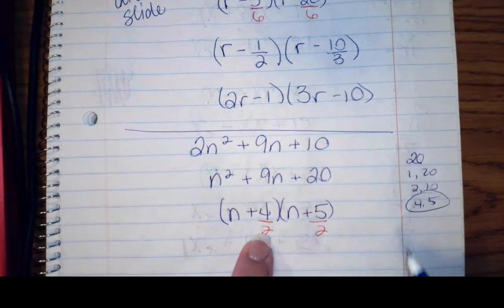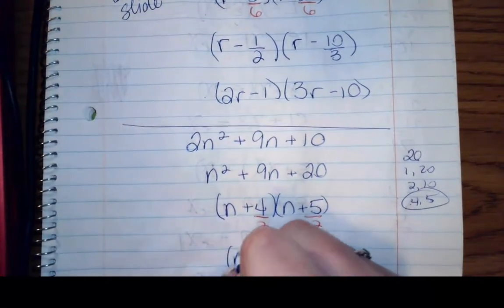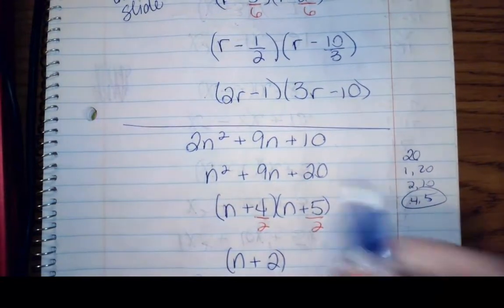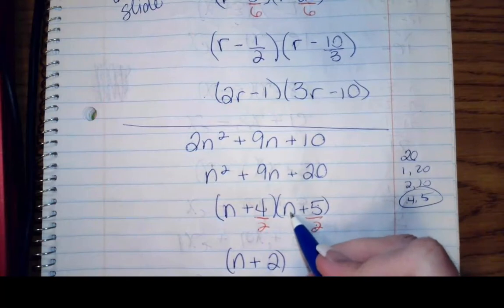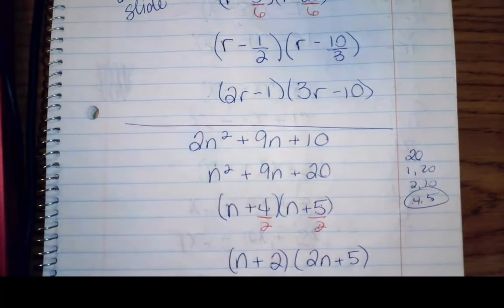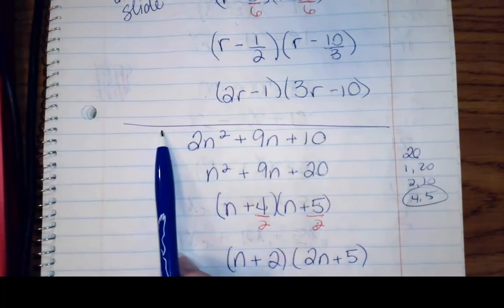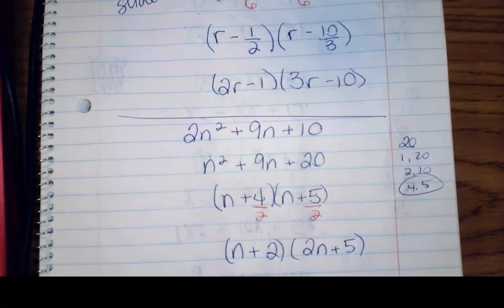If it reduces, reduce it. So 4 over 2 becomes 2. And 5 over 2 doesn't reduce, so slide that 2 back to the front of his set of parentheses. So 2n plus 5. So you just factored this, and you didn't have any scary guessing and checking and all that kind of mess. Okay, and so that is your answer.